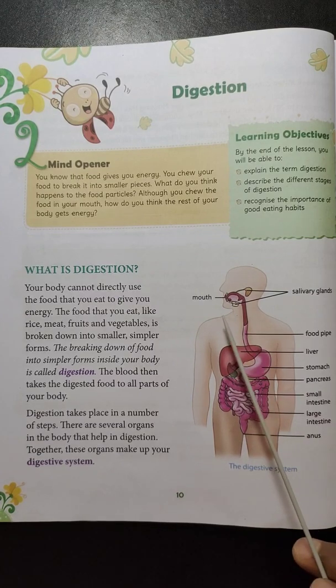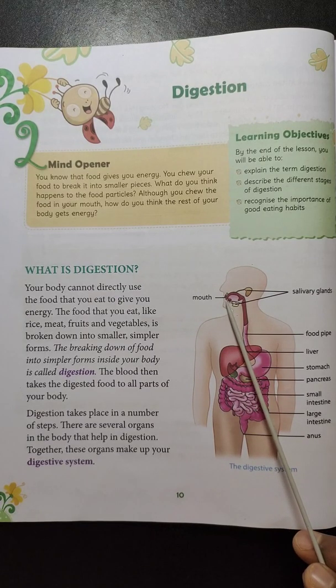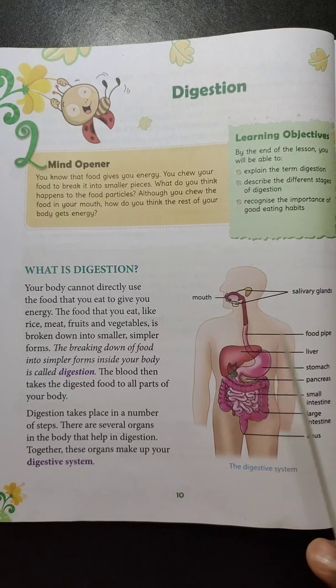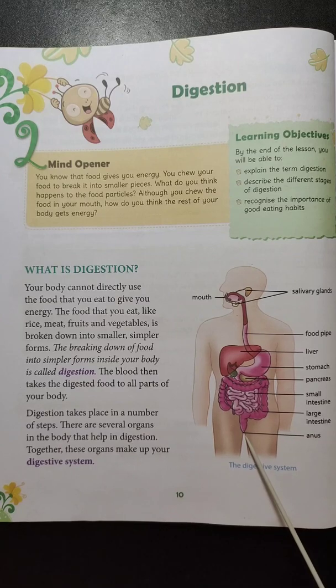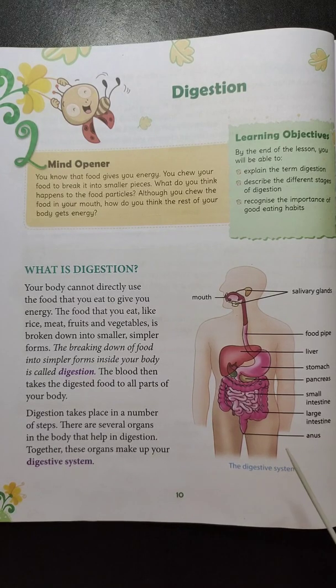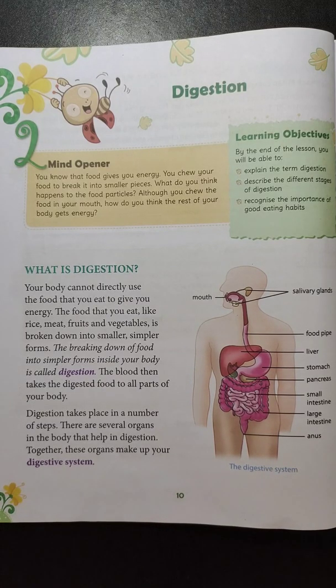So the digestive tube opens at this region, which is called the mouth. The last part of the digestive tube is the anus, which will eliminate the undigested food, as well as the components of the food which are not required for our body.